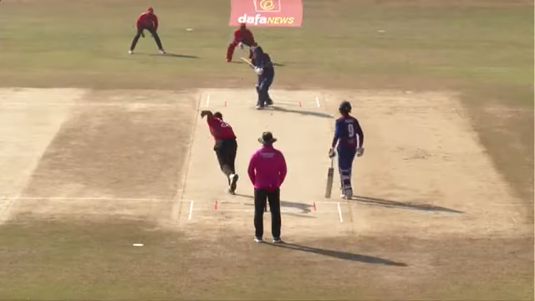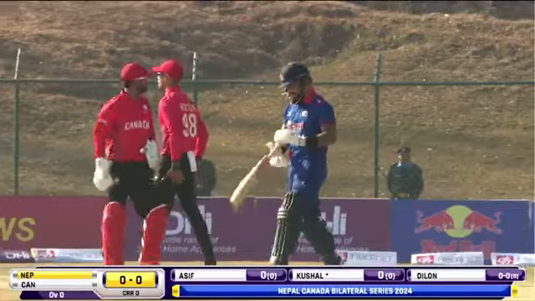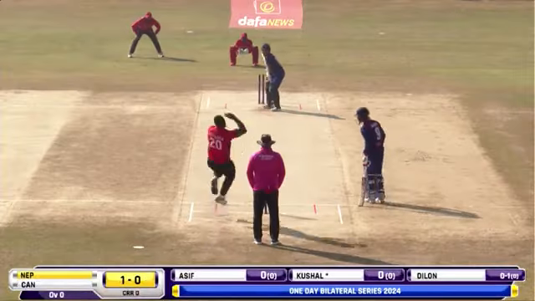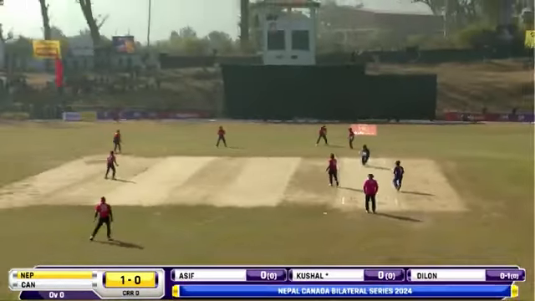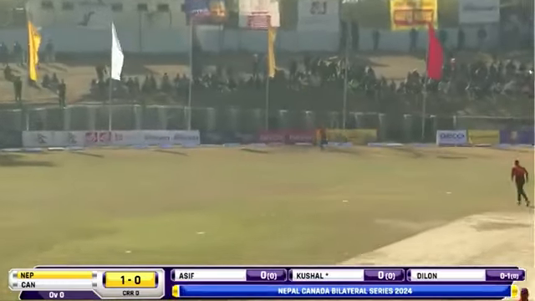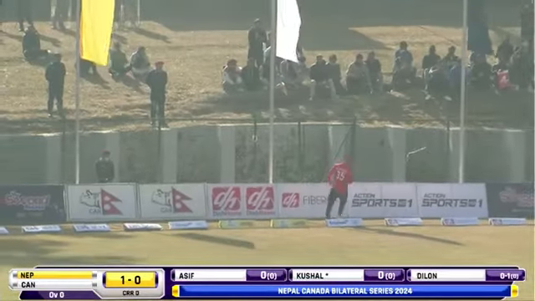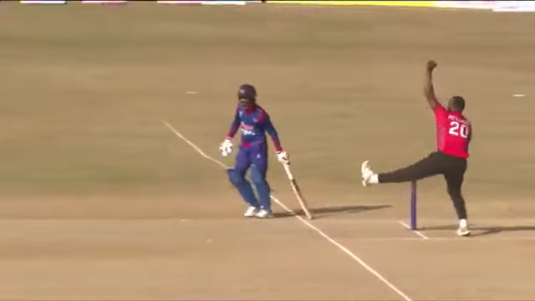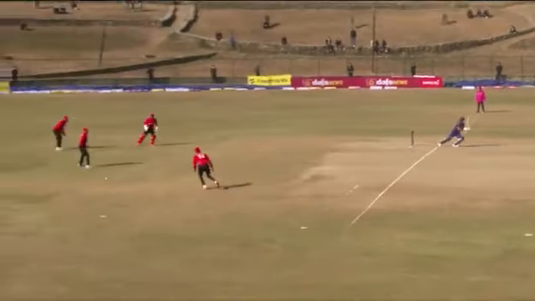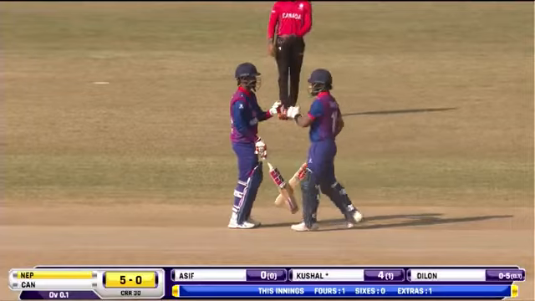Dillon starts with a wide. Yes, it is. Look for some early movement here. That's nicely timed towards the square point region and runs away to the boundary. Really well. And all he had to do was find the gap, which he did. A brilliant shot.